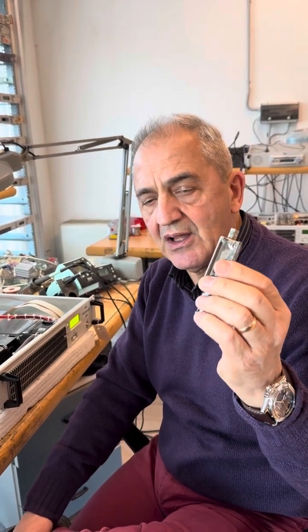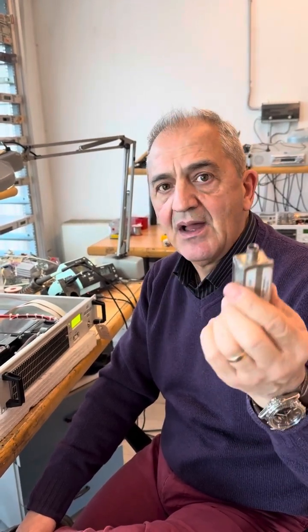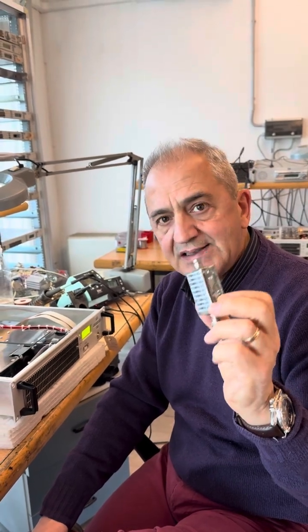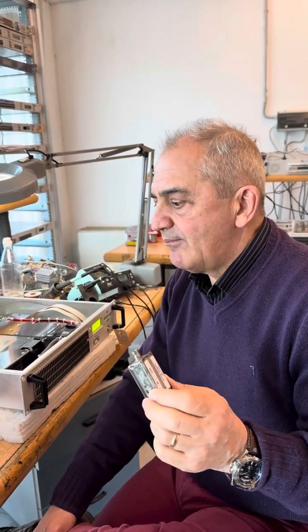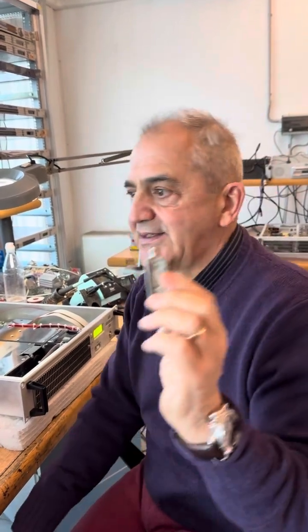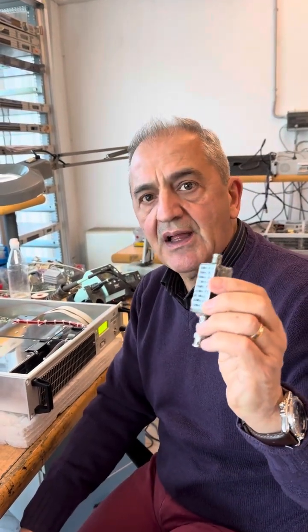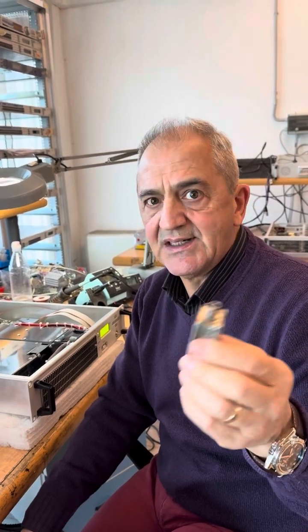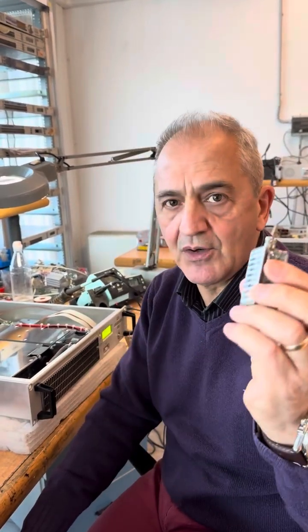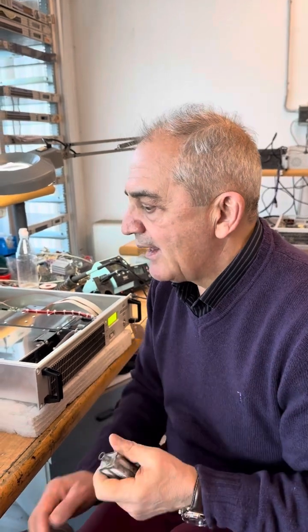I already showed you last time the curve of this with the network analyzer. Of course, we assume now this is flat. It's 0 dB attenuation in the high frequencies, about 200 megahertz, 300 megahertz, and so on. Second and third harmonics. Okay.